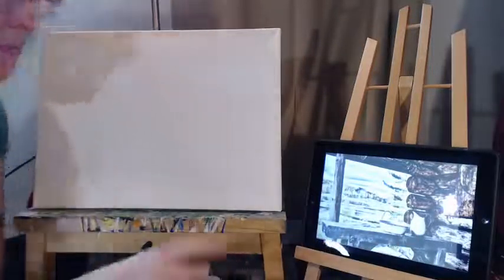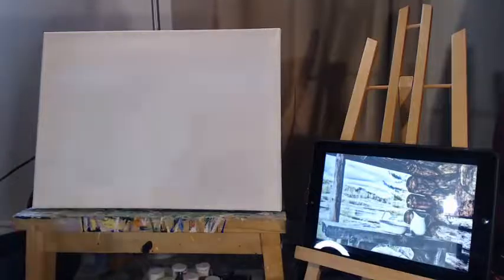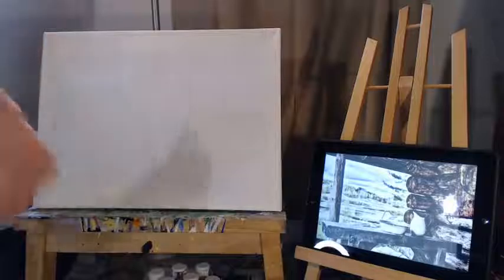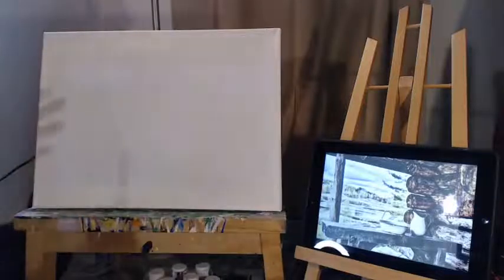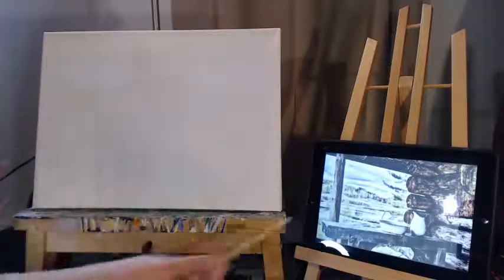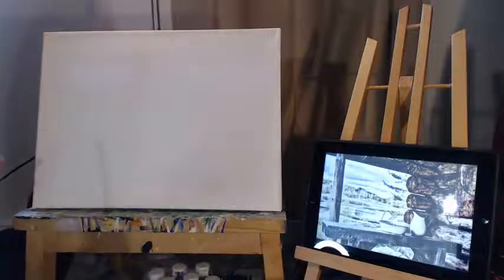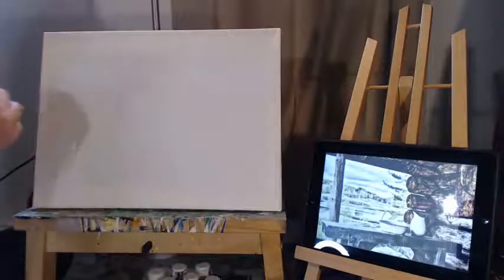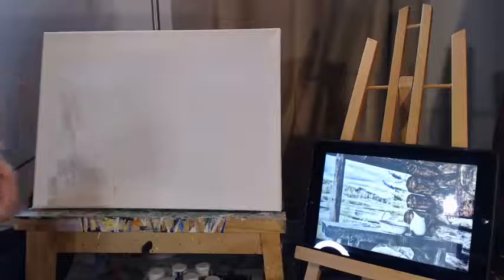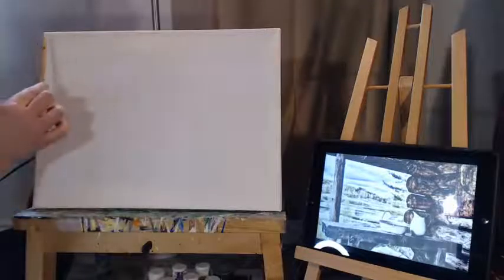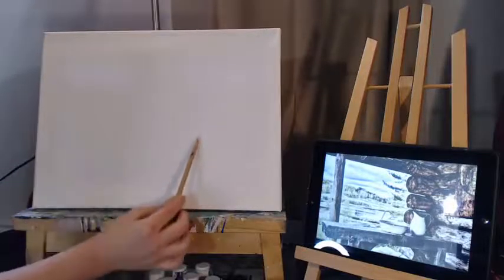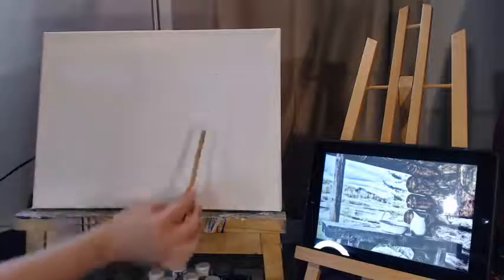Prior to us starting, if you are the type of person who prefers to sketch with a pencil, you can go ahead and do that now to get an idea of where you want this to be. Or if you're more visual, you can just map it out in your head, where you want your background to live.